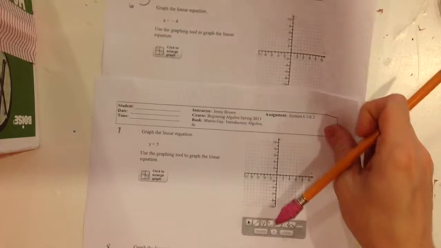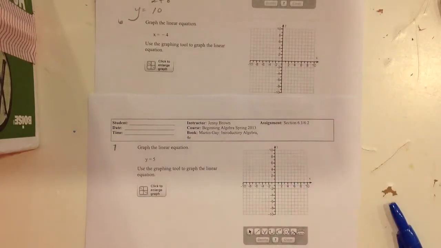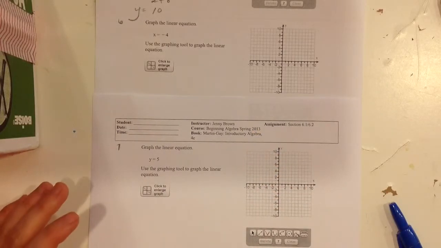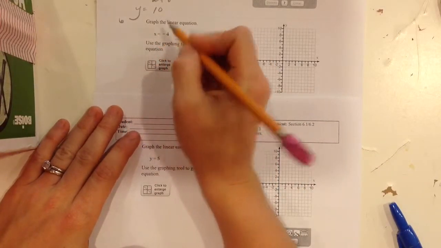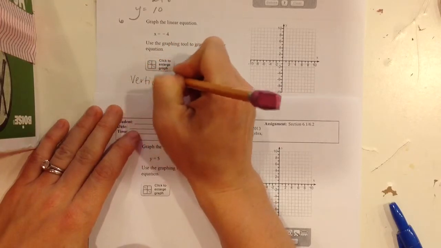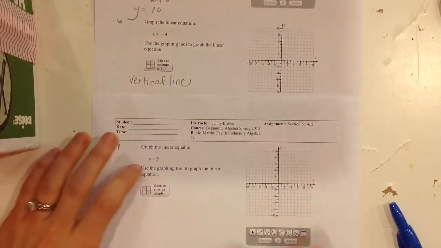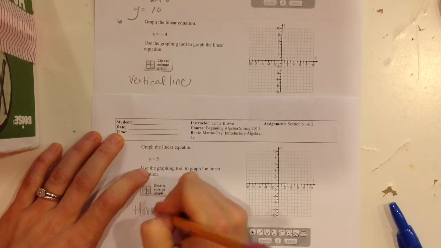Now I am going to put these two examples on the screen at the same time. Notice that number 6 and number 7 both have one variable. One has an x equals and one has a y equals, and they don't have any other variables in them. So it's x equals a number and y equals a number. These are special graphs. And you will see more about these special graphs in intermediate algebra. But anytime that you have just an x equals a number, this is a vertical line. Anytime you have y equals a number, this is a horizontal line.